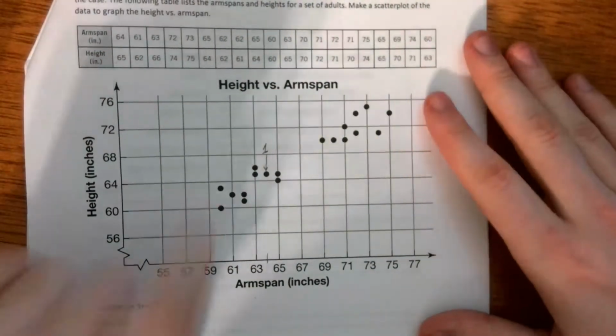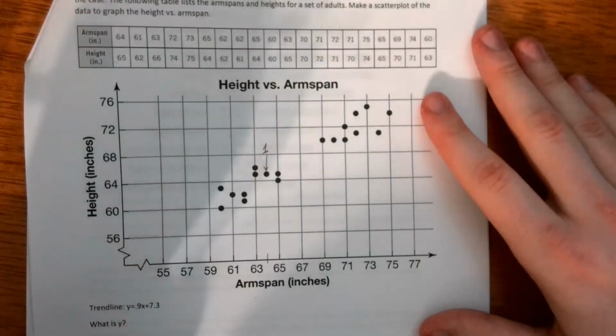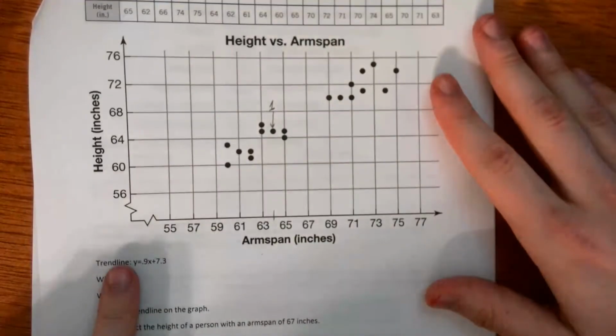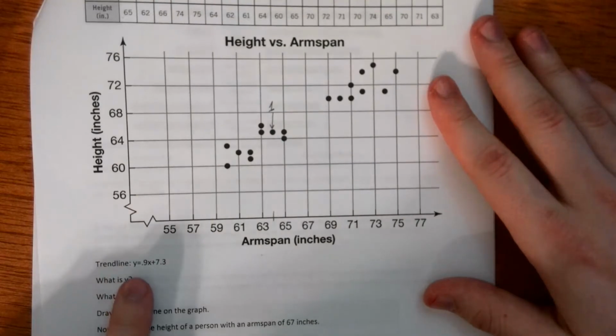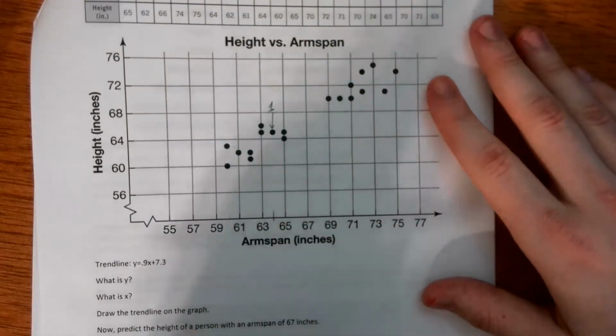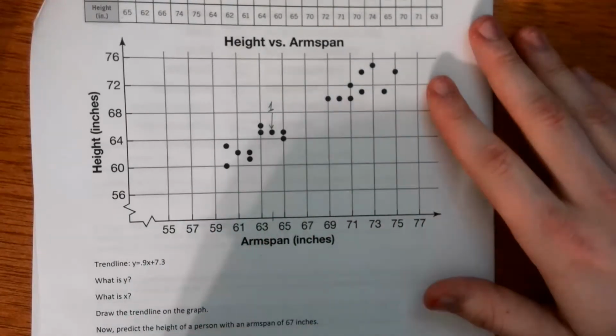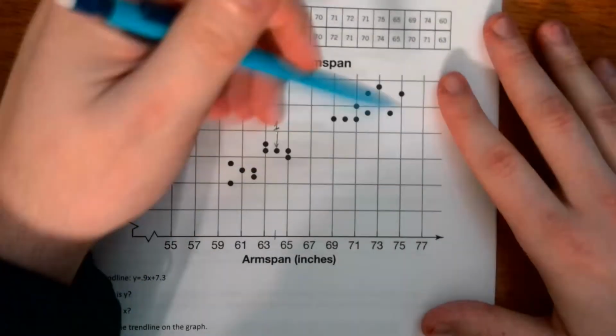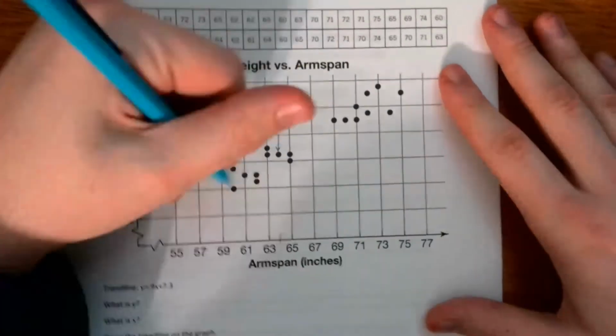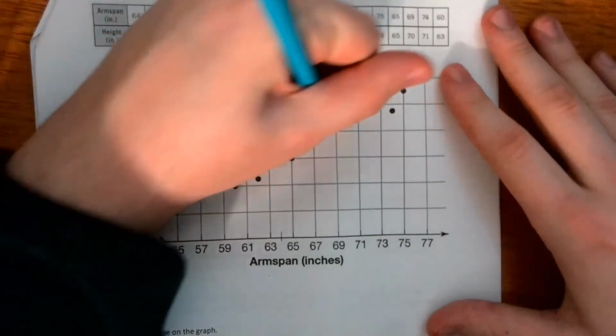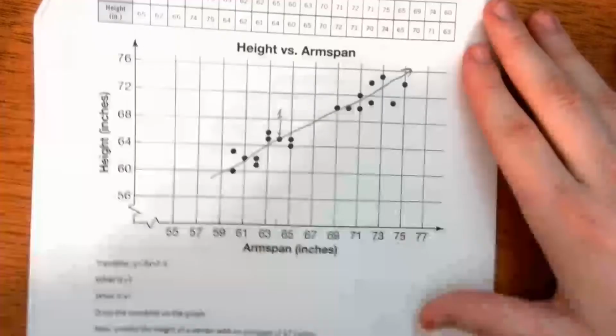After we made this scatter plot, I give you this trend line down here. I'm not going to worry about plotting it completely accurately on the graph, but if I had to guess where the trend line would be, it's going to be right in the middle of all these points. So maybe it's going to go something like that. It kind of splits all the points in half.